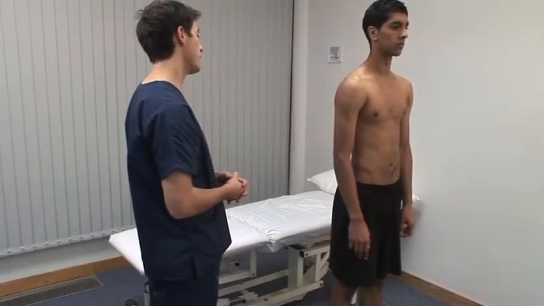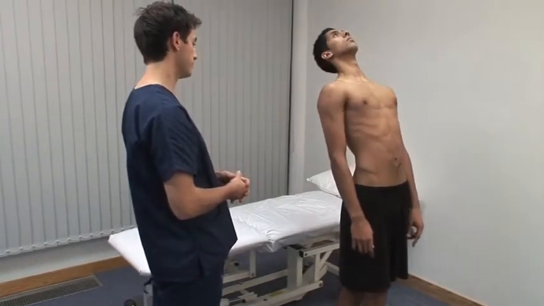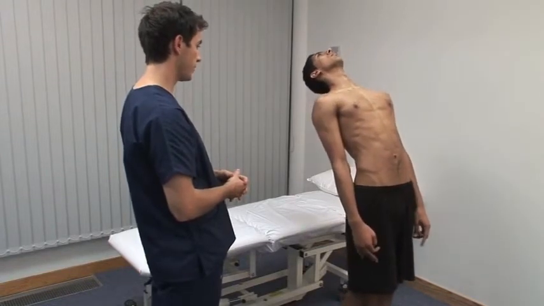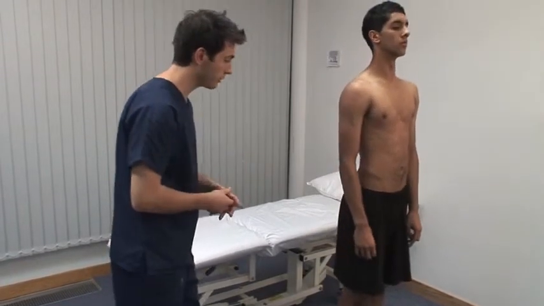Now, lean back as far as you can. Extension, again mostly a lumbar movement. Normal is 10 to 20 degrees beyond vertical. Face me.